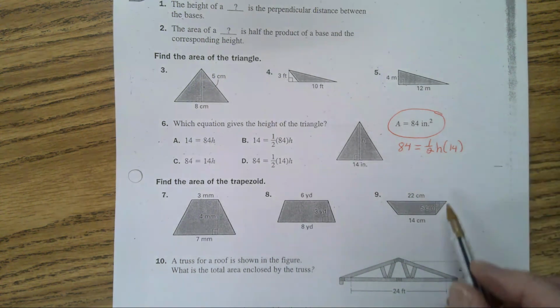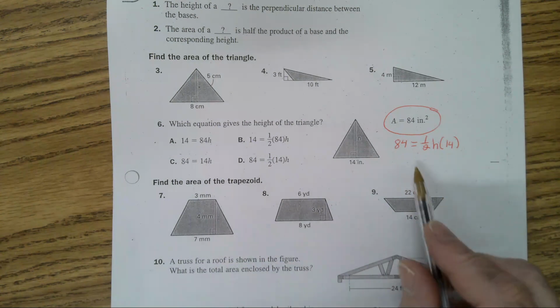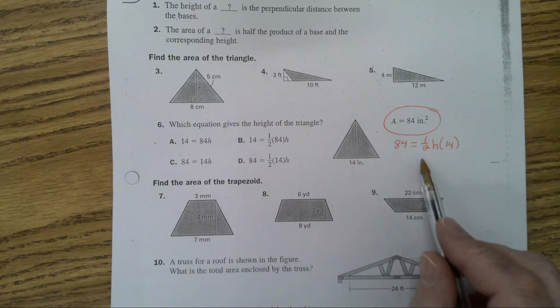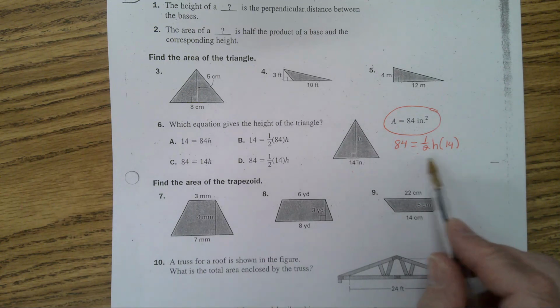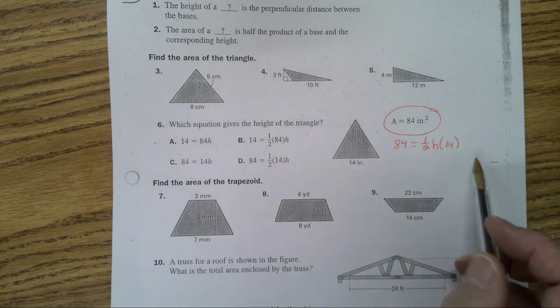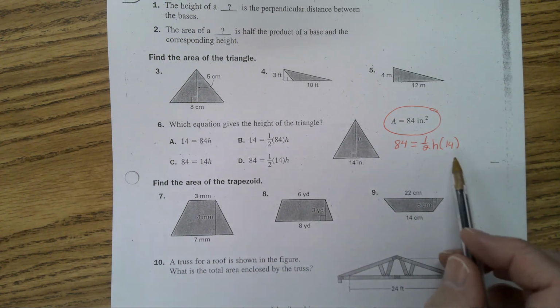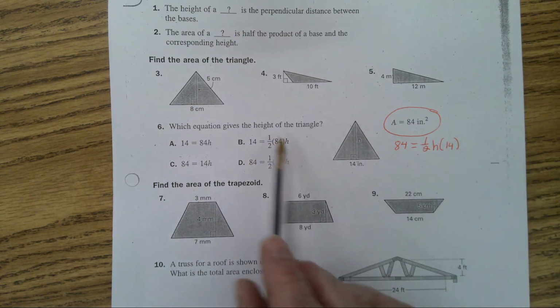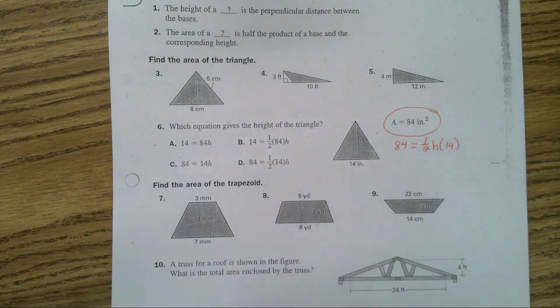All right? So kids, what you're going to do is take half of, because of the commutative property, you can move those around, take half of 14, then divide it by that, and then you'll have h all by itself. So your job is to get h all by itself. One of these answers is correct for which equation gives the height of the triangle.